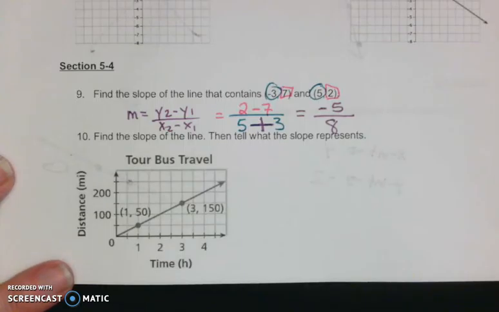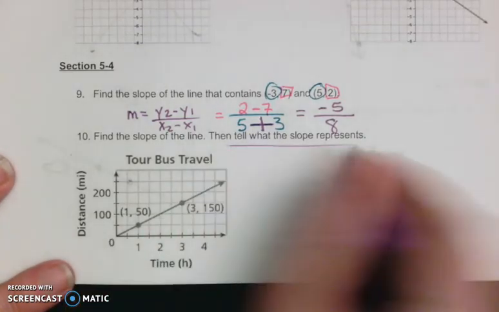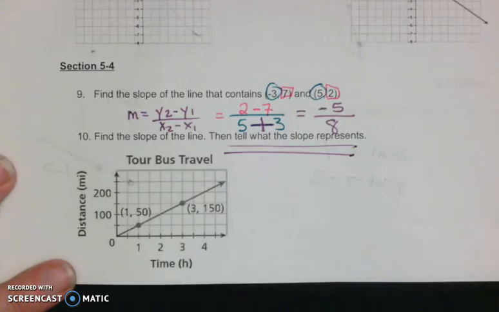Now this other one, you're actually given a graph and 2 points. And it says, tell what the slope represents. So this one you're going to have to write a little bit.